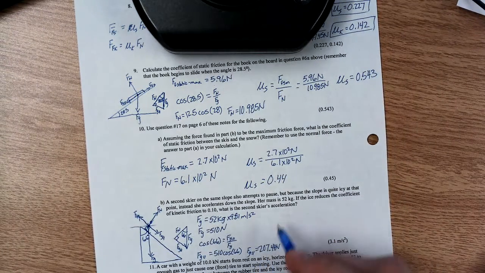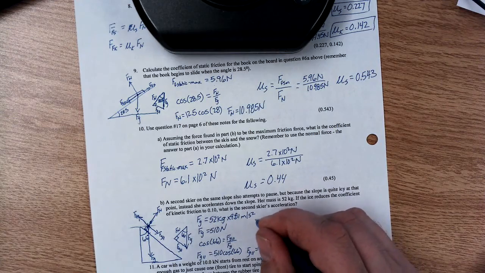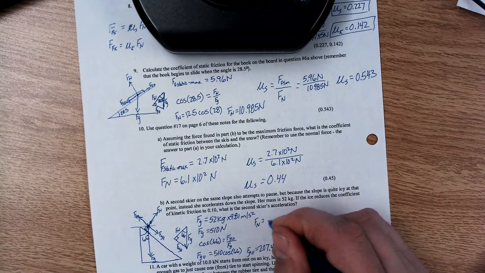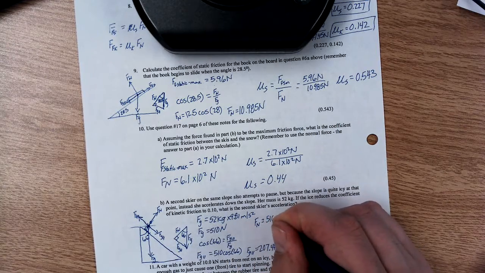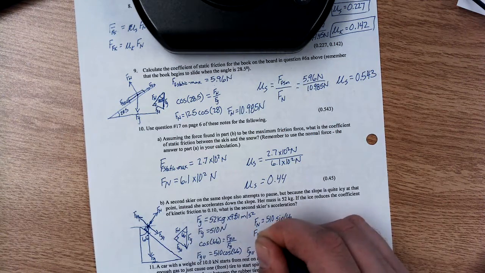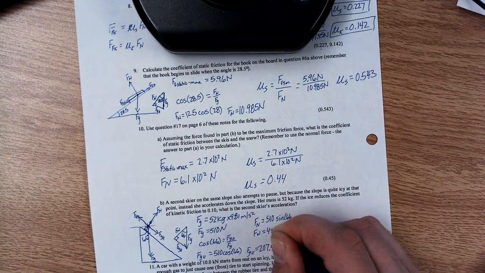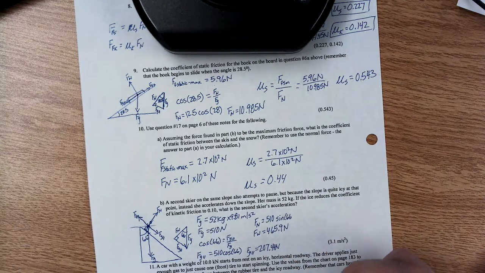Okay, from there, we need to find our Fn. That's going to be basically the same using sine, so 510 sine of 66. So Fn is equal to 465.9 newtons.